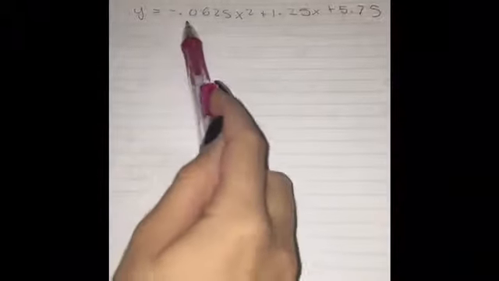So we have to do this boat bridge project. Basically the shape of the bridge that we have to pass can be modeled by the equation y equals negative 0.0625x squared plus 1.25x plus 5.75. And we are going to say from what points is the bridge greater than 10.5 feet, in order for the boat to clear.